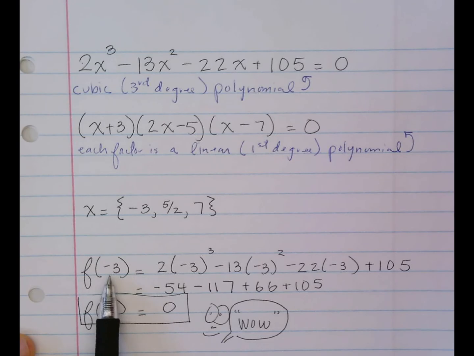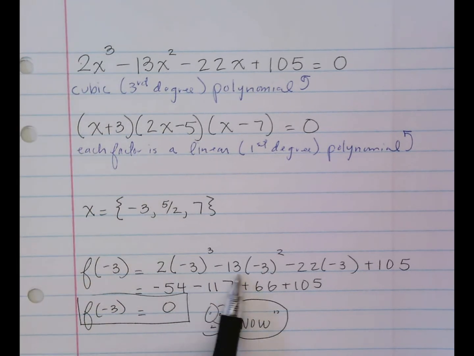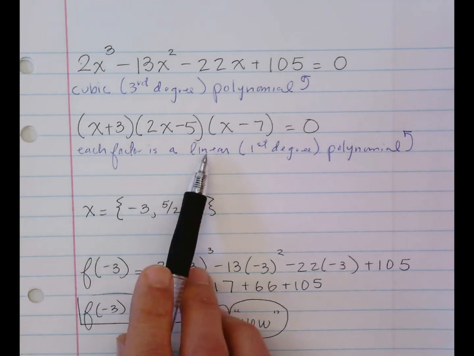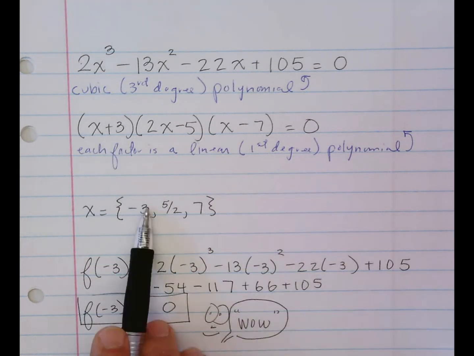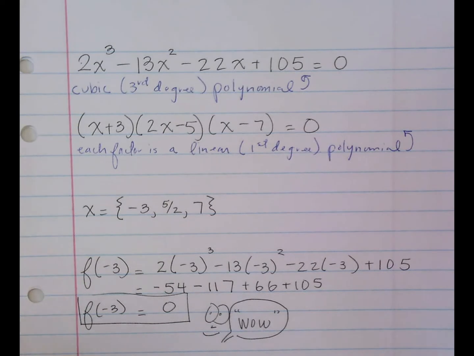Here I am trying to find out what f of negative 3 is for the original cubic function. And you'll notice that as I input negative 3, slowly but surely, the sum and difference of all these values ends up being 0. So what have I learned? That at the same time that negative 3 is a solution to this linear factor, negative 3 is also a solution to that third degree cubic polynomial. That's why we want to have the ability to depress polynomials.